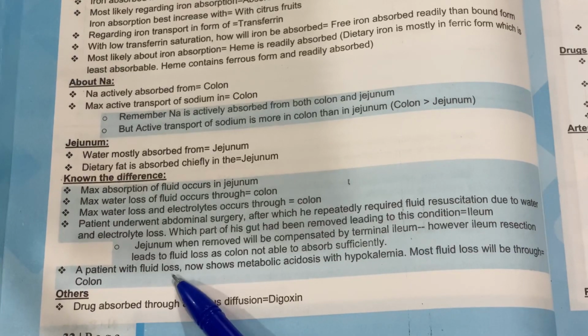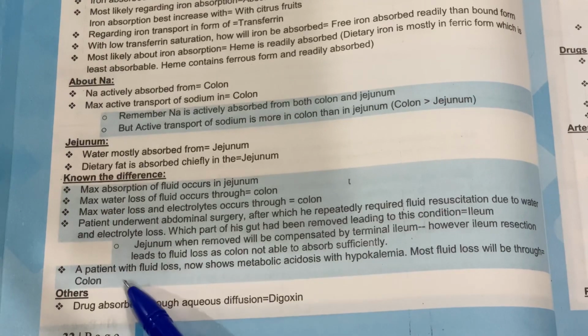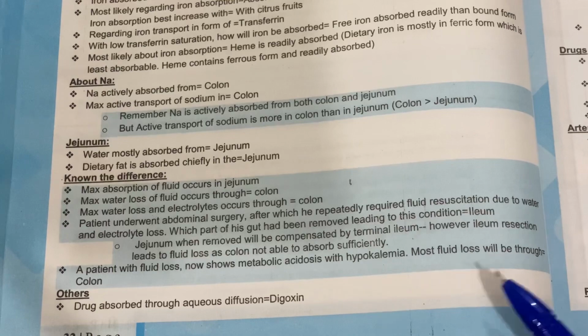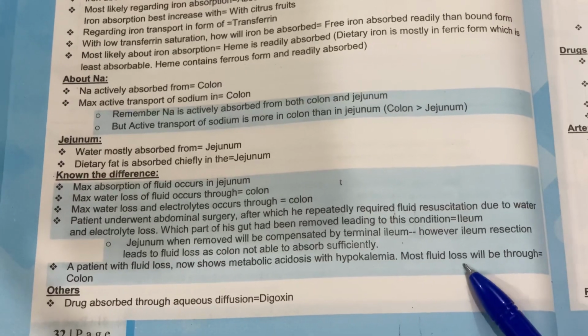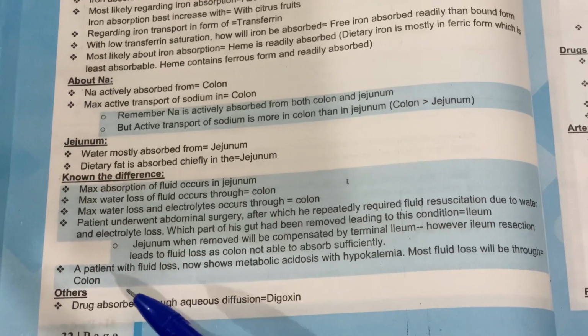A patient with the fluid loss now shows metabolic acidosis with hypokalemia. Patient has fluid loss, metabolic acidosis, hypokalemia. Most fluid loss will be through the colon.